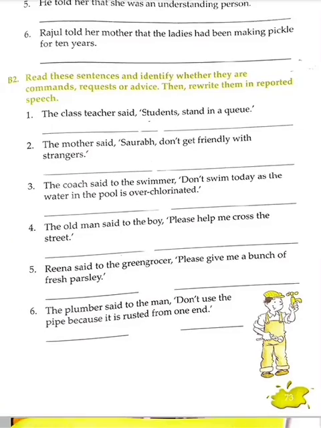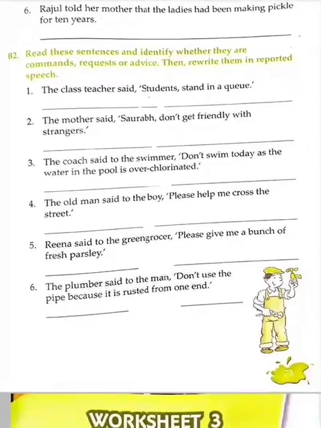In B2, the question is, read the sentences and identify whether they are commands, request or advice. Then rewrite them in reported speech. Okay. The class teacher said, students stand in a queue. So this is command. Then reported speech will be, the class teacher ordered the students to stand in a queue.